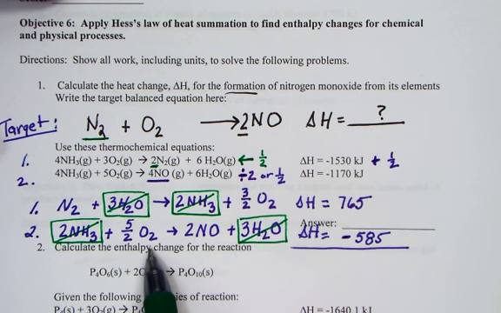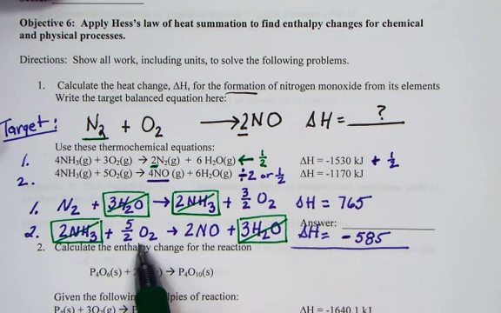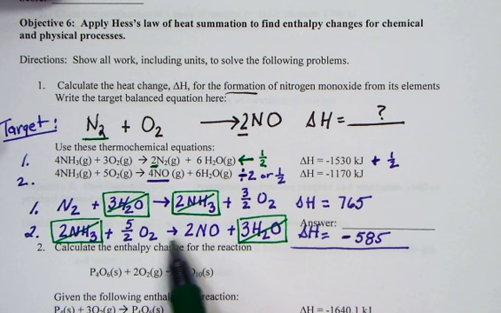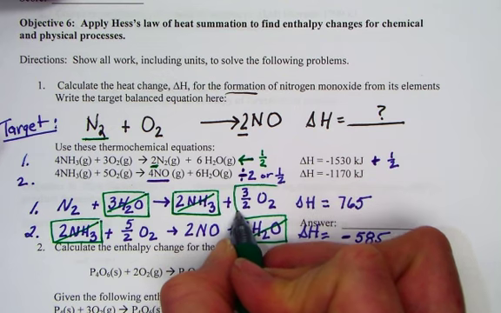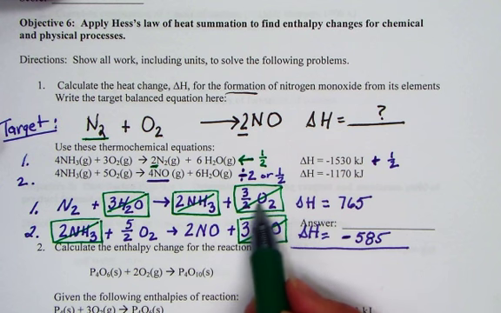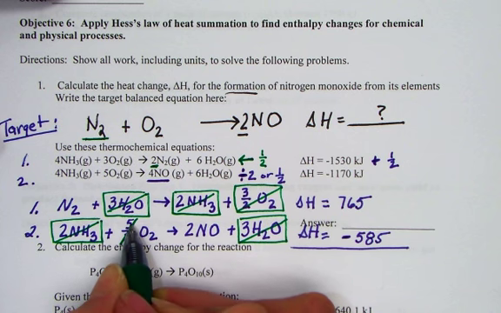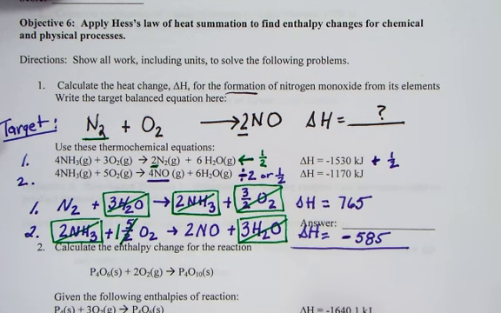I'm also noticing O2 appearing on both sides. On the first equation, we have the amount of 3 halves. In the second equation, we have the amount of 5 halves. That can be simplified. 5 minus 3 is 2. 2 halves is equivalent to writing 1 unit of O2. If I take out the product side in the first equation, 3 halves O2, and I simplify with the 5 halves that was written, 5 minus 3 would give me 2 halves. 2 halves is equivalent to 1.